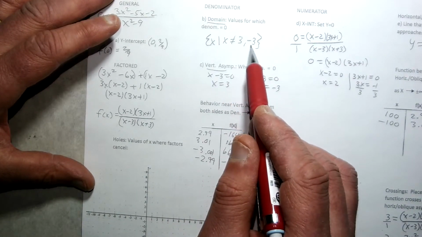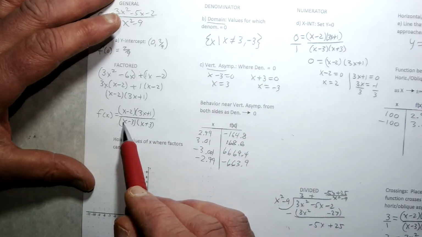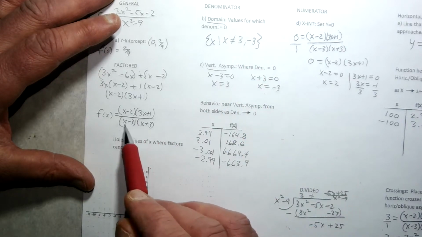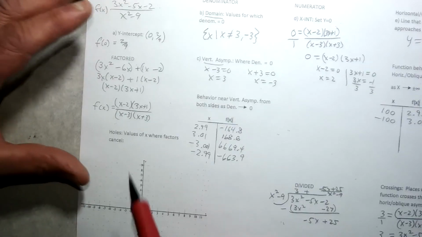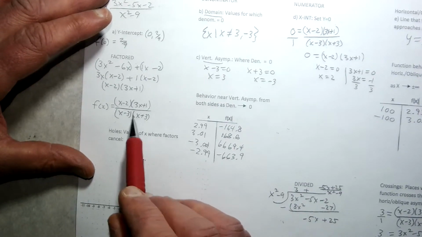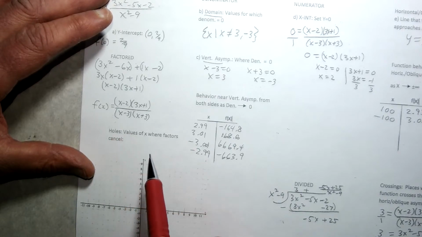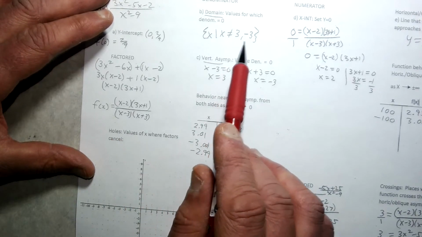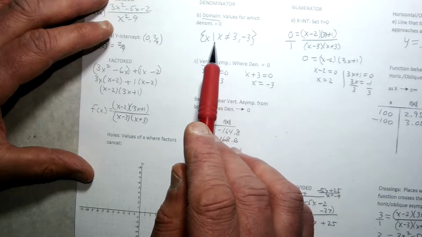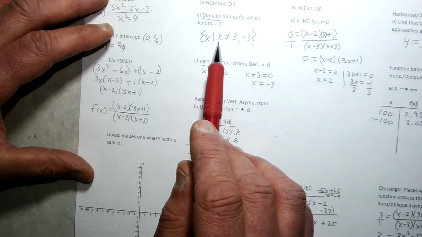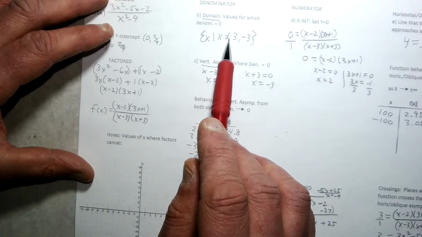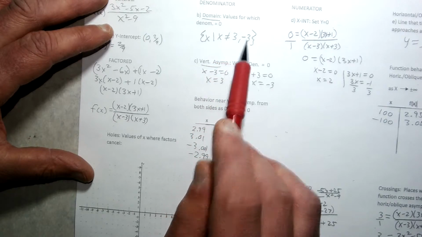The reason is that if you did put a 3 in here, you'd be dividing by 0, because 3 minus 3 would be 0. The denominator overall would be 0. And likewise, -3 would make this factor 0, and the denominator would be 0. So you can't actually have, and you see I put it in set builder notation, the domain could be the set of all x such that x can be any real number but not 3 or -3.